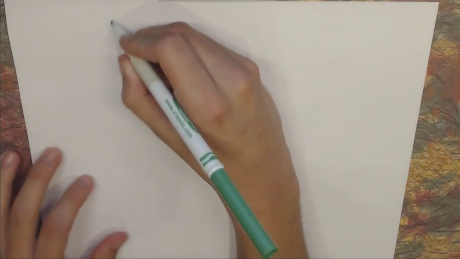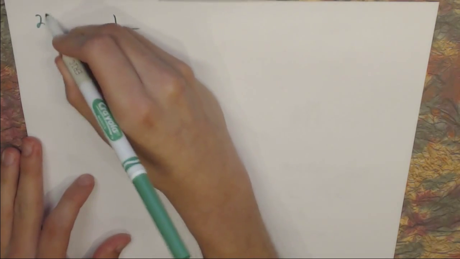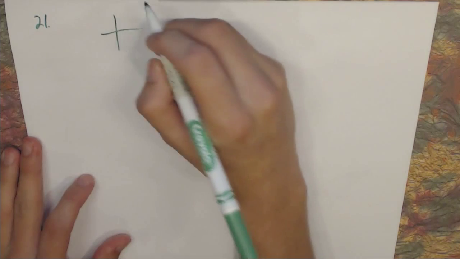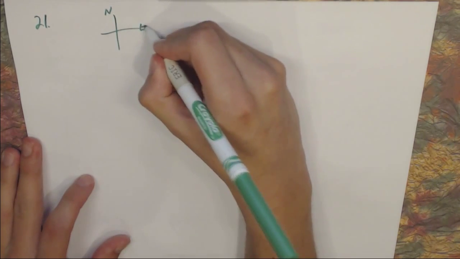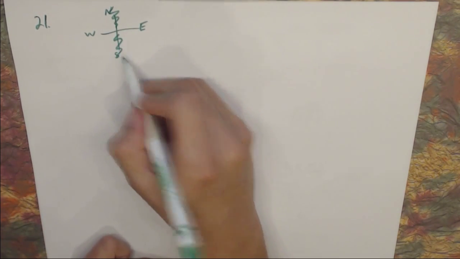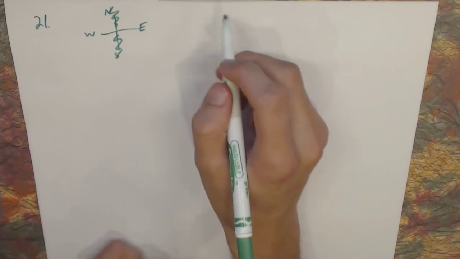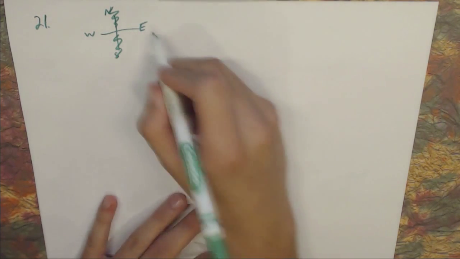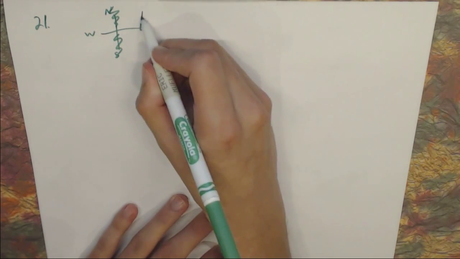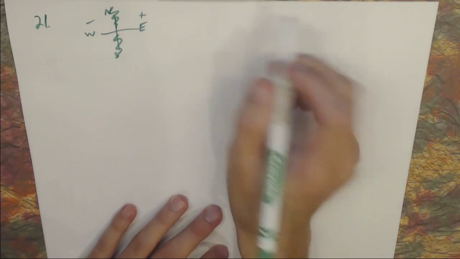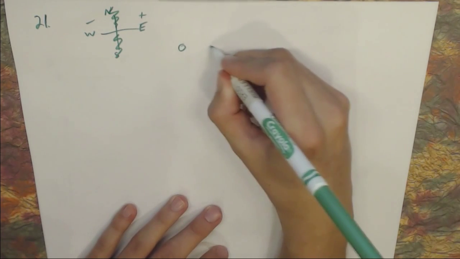Don't worry about it. Question 21 says, if a car is traveling eastward, can its acceleration be westward? Explain and use examples. So we're going to draw our compass first, and this is 21, not 2 exclamation mark. North, east, south, west. Since we're only worried about east and west, we're going to cross out north and south so as not to confuse ourselves. And we're going to define, since it's moving east, we'll call east positive and west negative, because you'll see in a second, we need to define our directions.